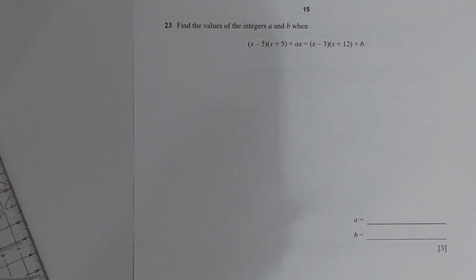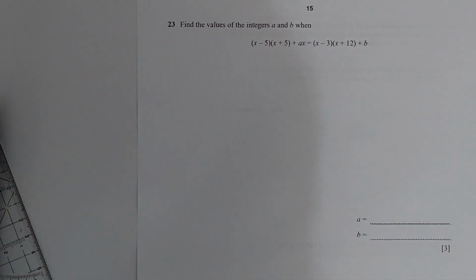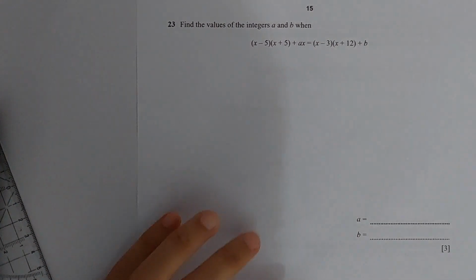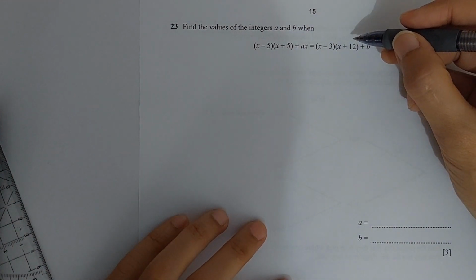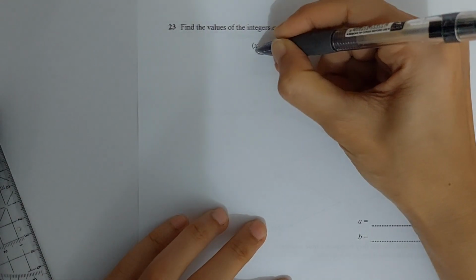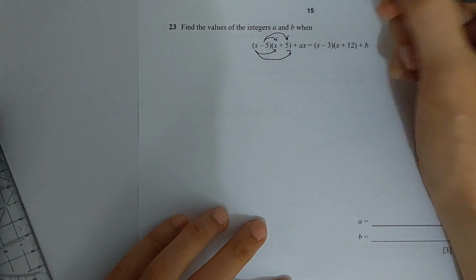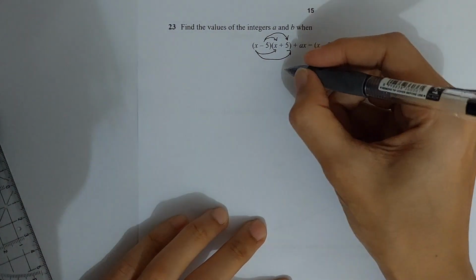Okay, yeah. Find the values of the integers a and b. So the first thing is you will expand this. This one times this one times that one, and then this one times this one times that one. Correct? So I will do it really fast.